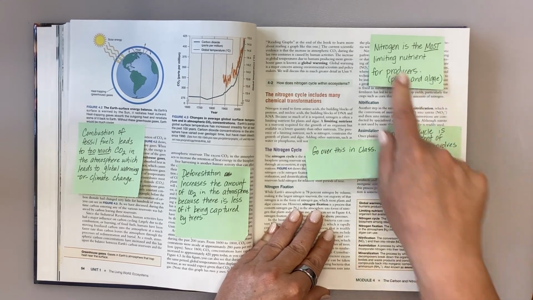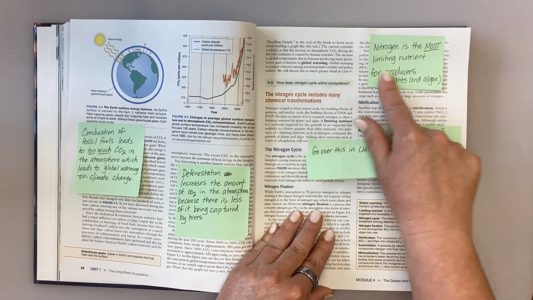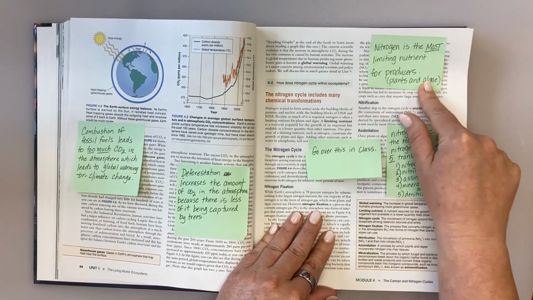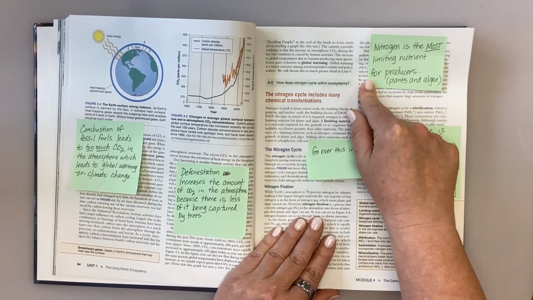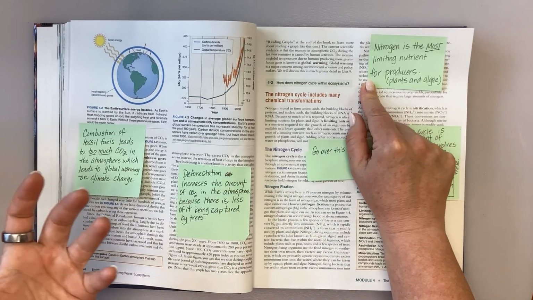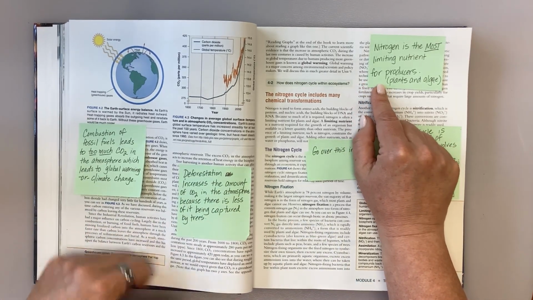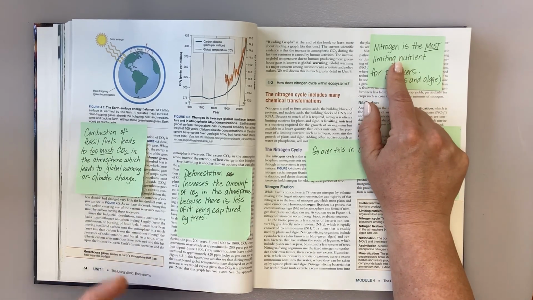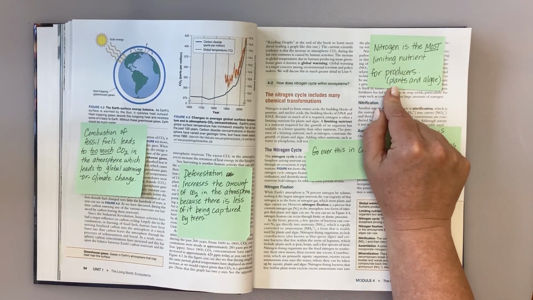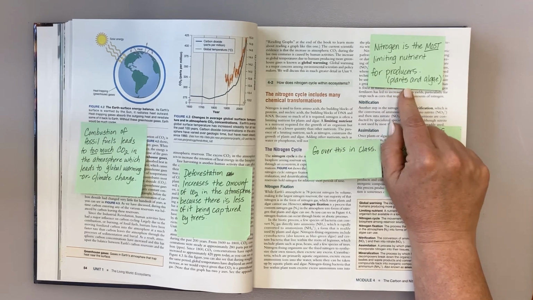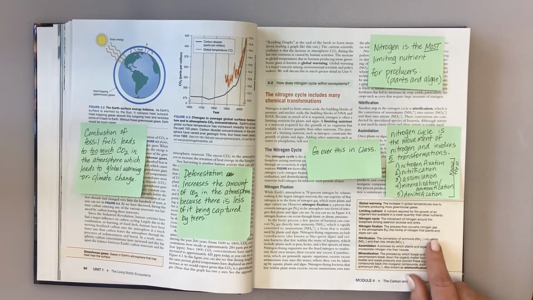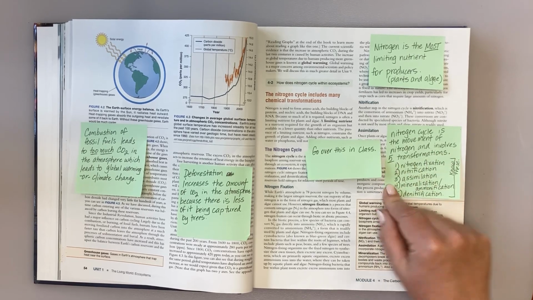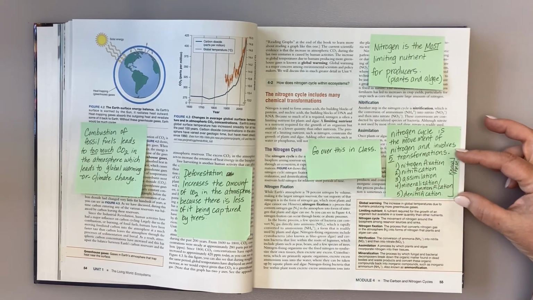So nitrogen is the most limiting nutrient for producers by far, compared to any other nutrient that we talk about in APES. All right, there's tons of carbon dioxide, but in the soil, in terrestrial biomes, and even in waterways, nitrogen is by far the most limiting nutrient. The nitrogen cycle is the movement of nitrogen and involves 5 different transformations. So you definitely need to know these.